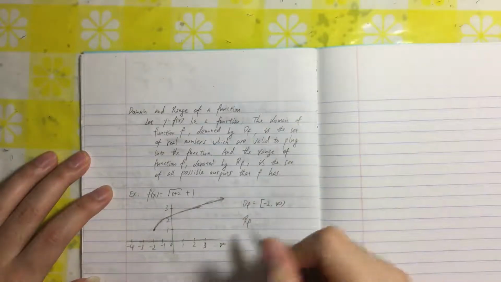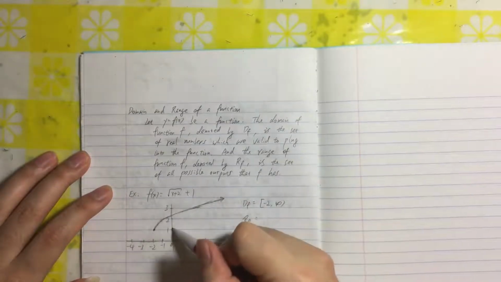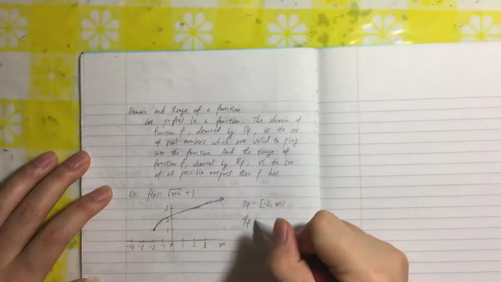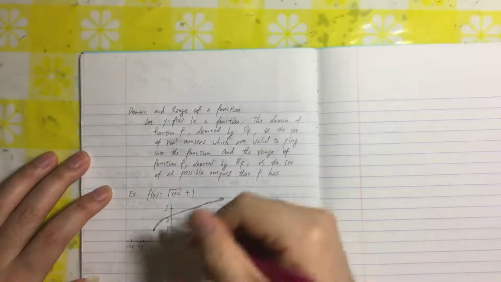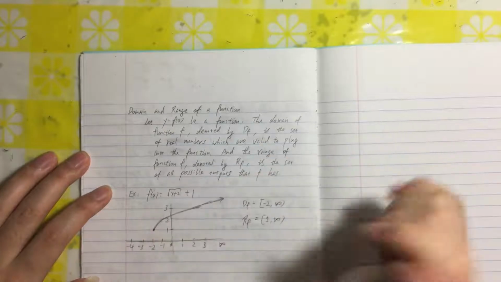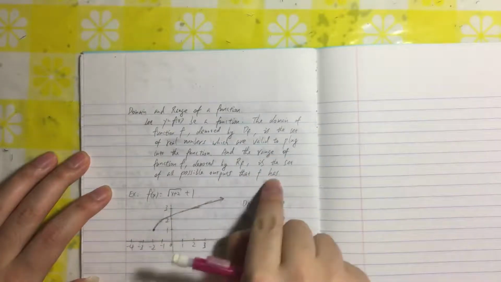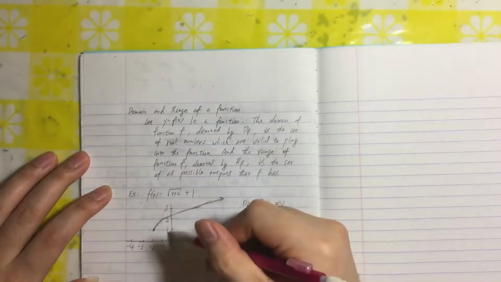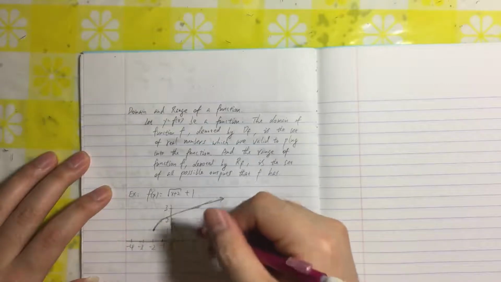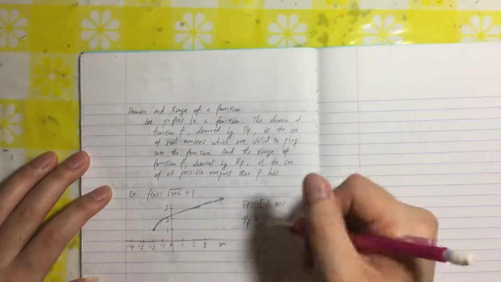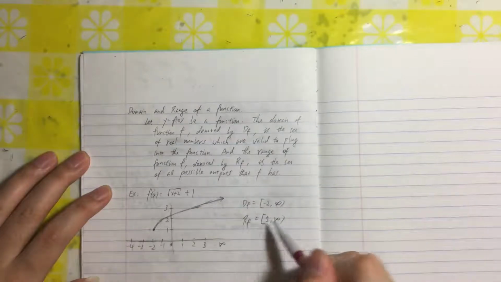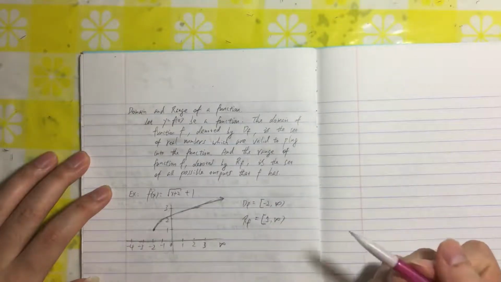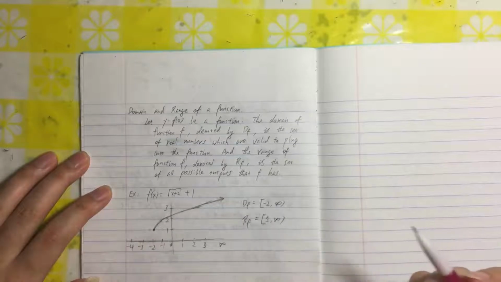So the range is the set of real numbers from 1 to infinity, which is the interval from 1 to infinity. Range is the set of all possible outputs that function f has. Here we can see that all outputs are greater than or equal to 1. So the range is the interval from 1 to infinity including 1. That's the domain and range.